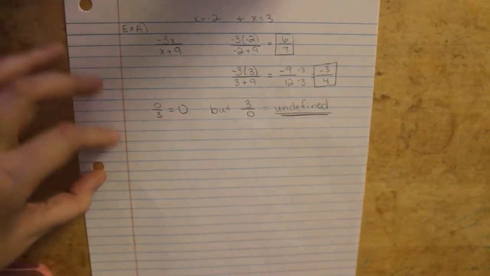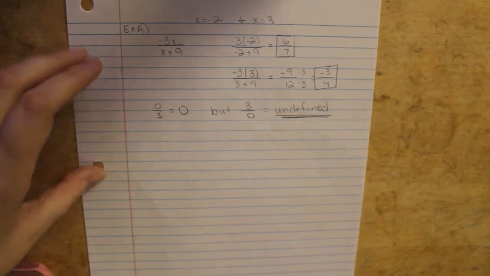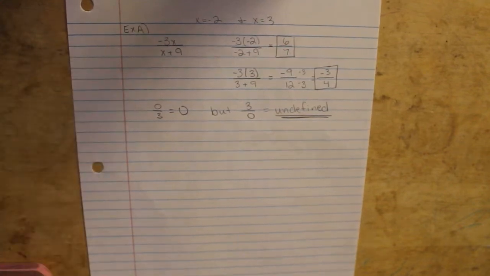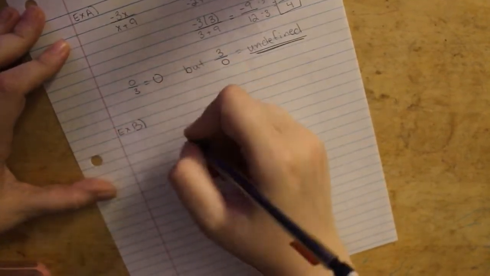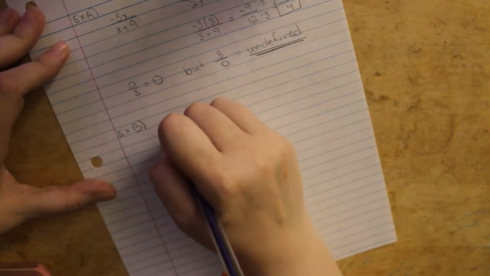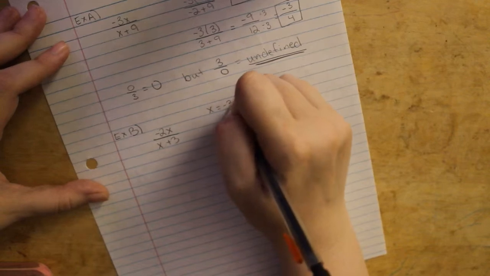So one of the quick ways you can do these problems is you can start by doing the bottom first so that you can see, is it undefined? And then save yourself possibly some extra work. So if you can't guess, we're going to evaluate another expression. This is going to be example B. And it wants us to evaluate -2x over x plus 3 when x equals -3.